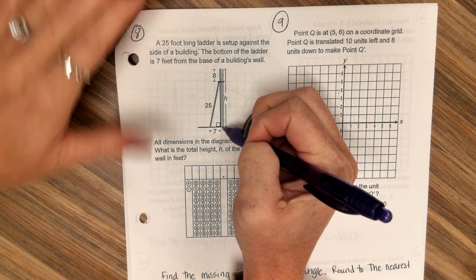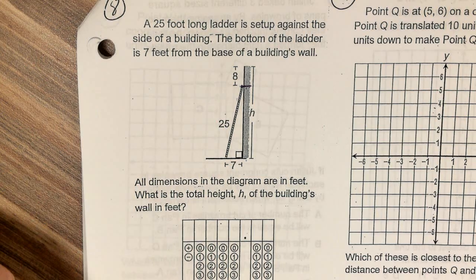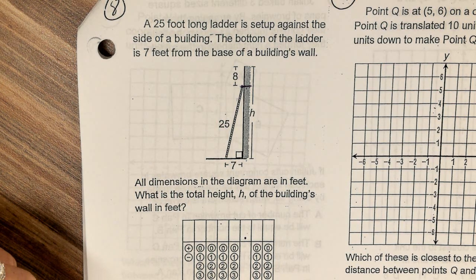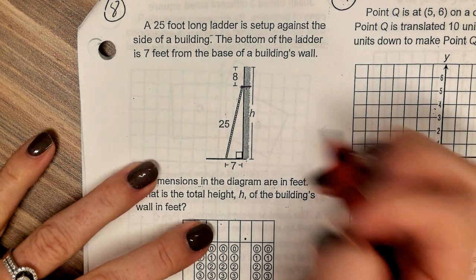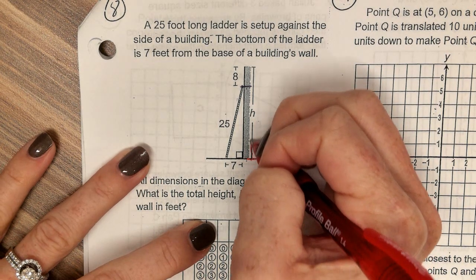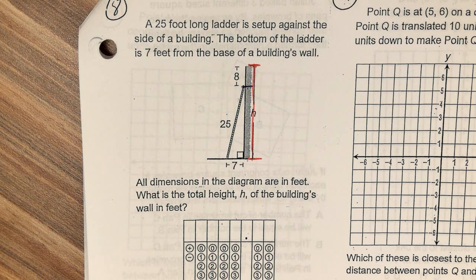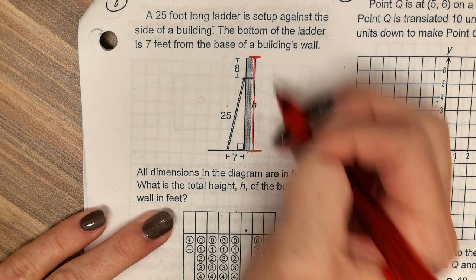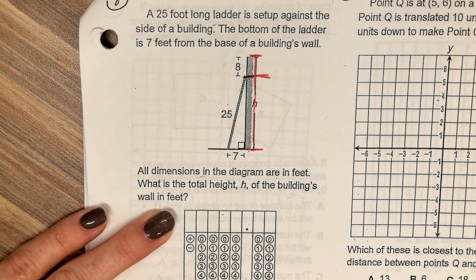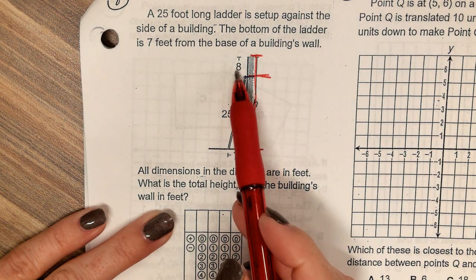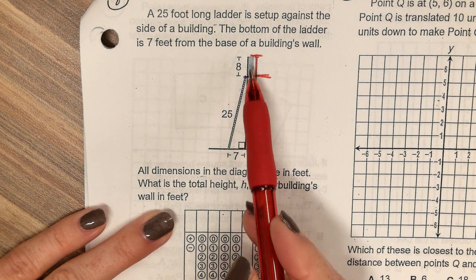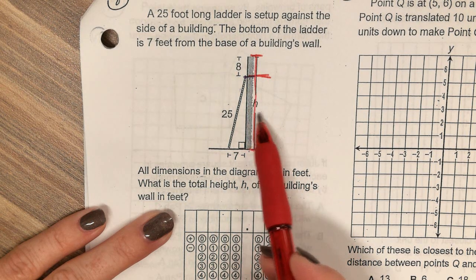Are y'all with me? But the question says, what is the height of the building's wall? Well, the height of the wall, everybody should be looking at the board. The height goes from here all the way up to here. Do y'all agree? So, question. Will Pythagorean theorem give me that answer? No. Will Pythagorean theorem give me the height from here to here? Yes. And then what can I do to get the height from here all the way up? Take my answer from here and do what?